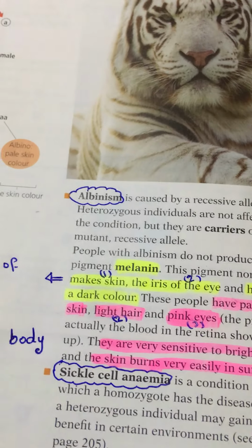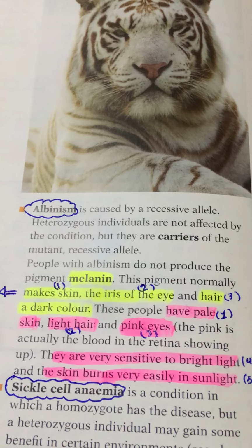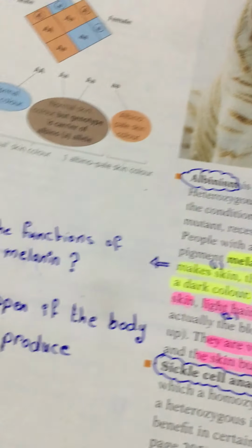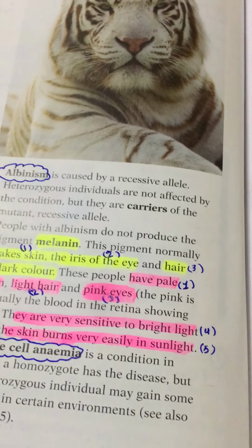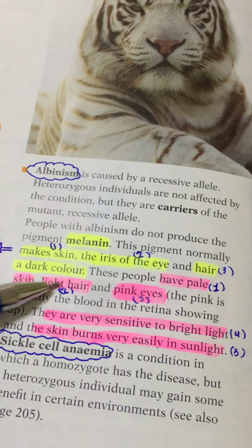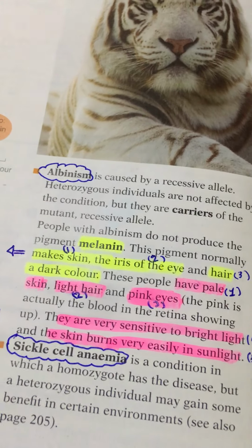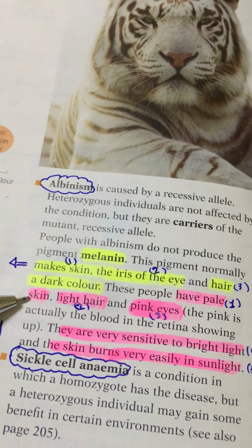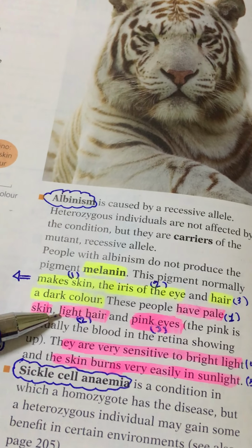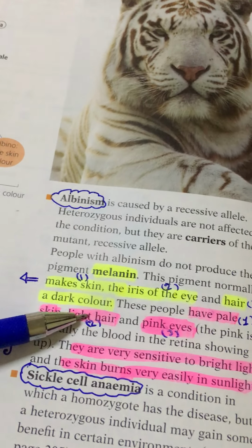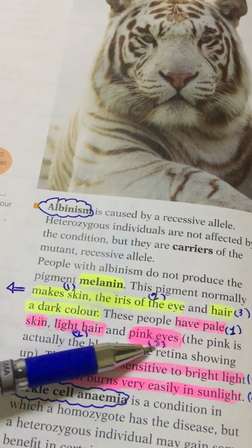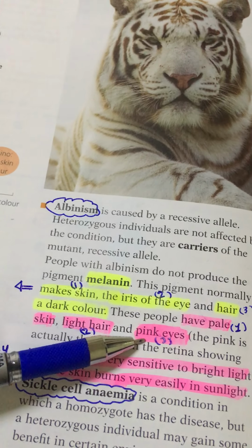Now, what about the people who don't produce the pigment melanin? What will happen if the body does not produce melanin? Actually, five things will happen inside the body. The first thing is that people have pale skin. The first effect is pale skin. Also, these people have light hair, so the color of the hair will be light. What about the eyes? The eye color is pink.